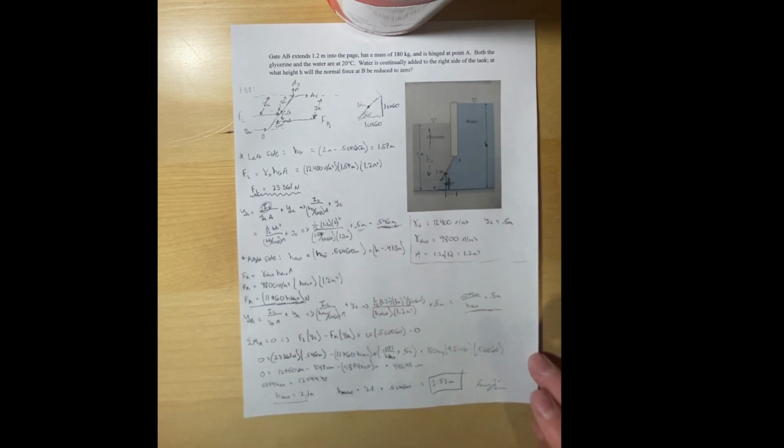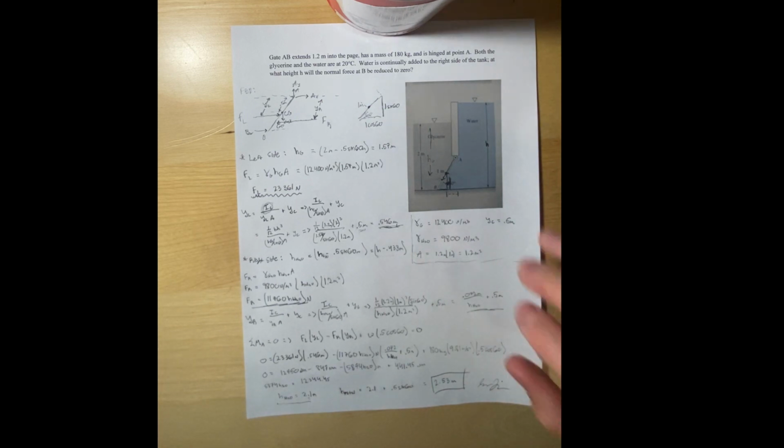Go ahead and sign it here. It's an awful signature. My signature is very inconsistent. Anyway, that is going to do it for our problem.